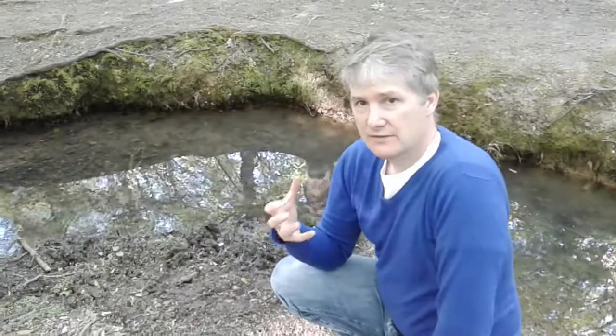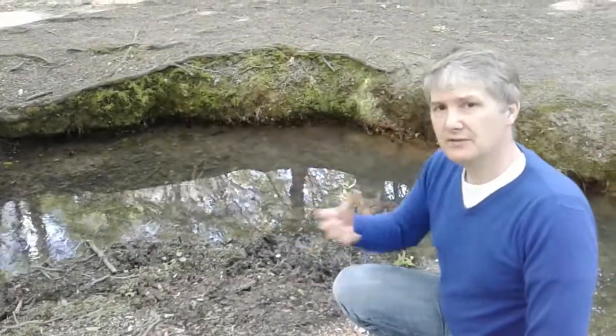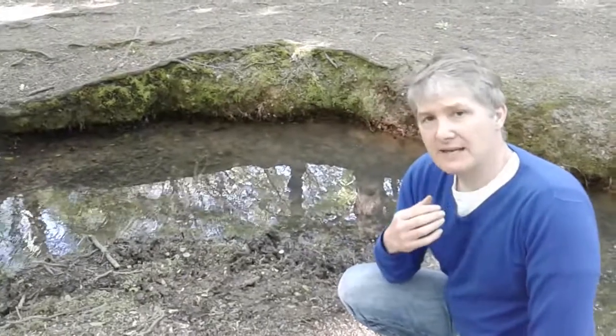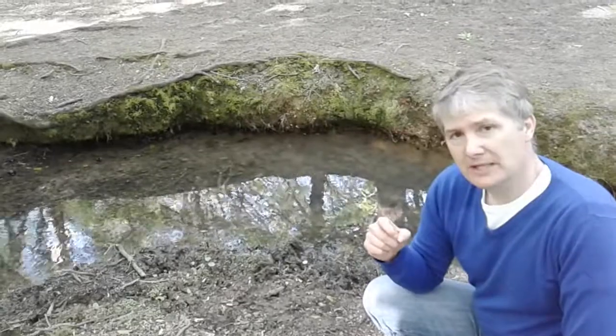Today, the river flow is not very high. So these undercuts, if you like, were created at times when the river flow was more powerful, and that was probably in winter.